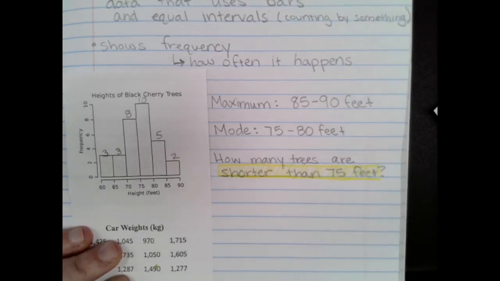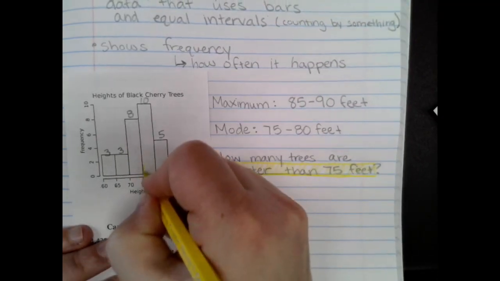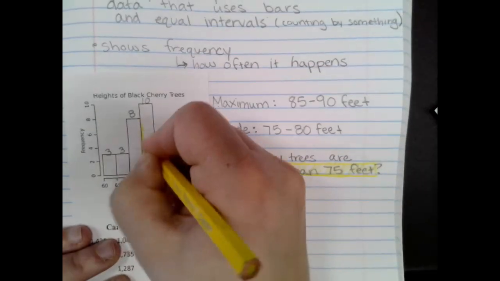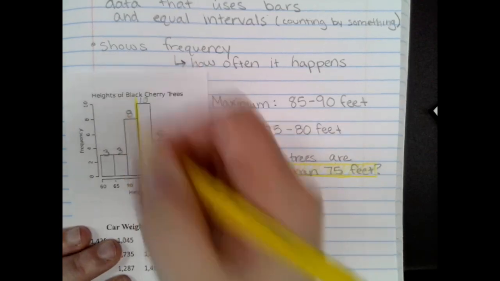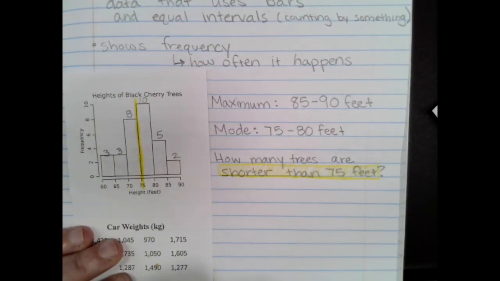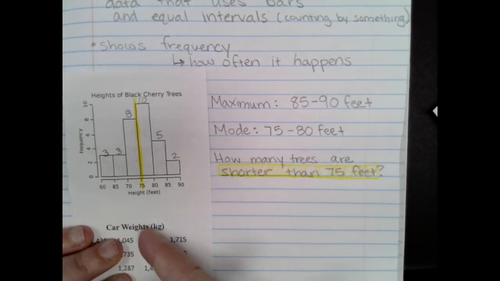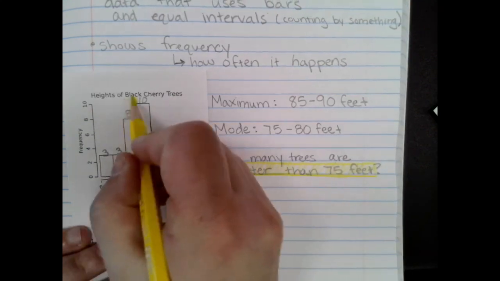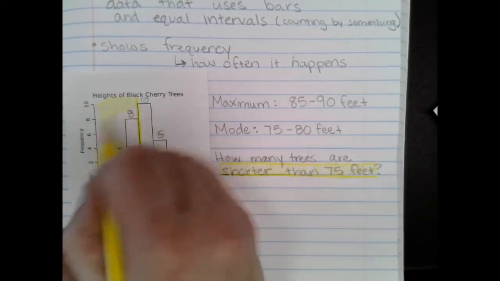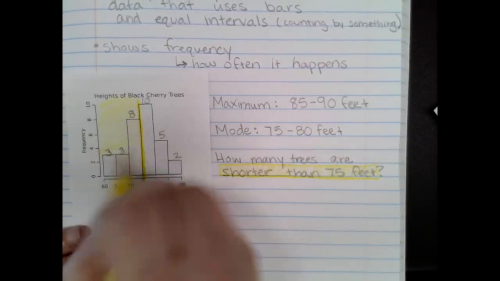It doesn't give us an end point, so it just means we're going to look at this 75, and we're going shorter. So is shorter to the left or to the right? To the left. So we're looking at anything that's over on this left-hand side.